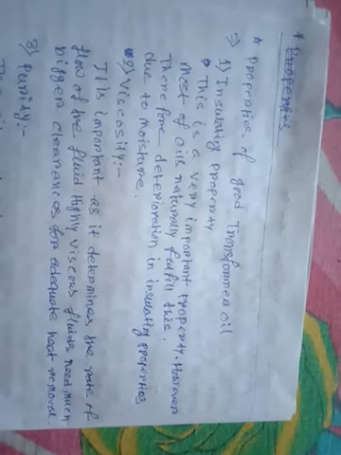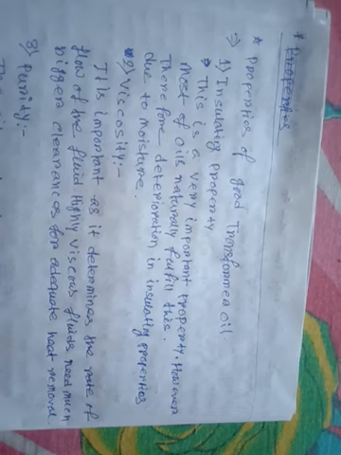So next is the property of good transformer oil. The different properties of transformer oil. Transformer oil is a very important part of the transformer. It is used for cooling purposes and insulation purposes. So the oil needs to be very good, and the oil is needed for insulation of the transformer. There are different types of properties.